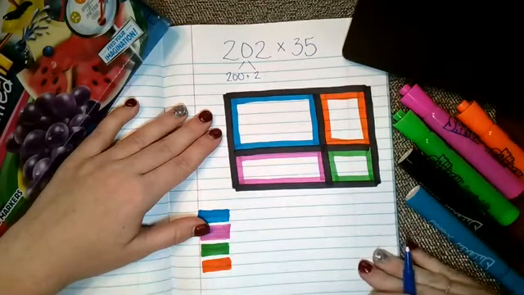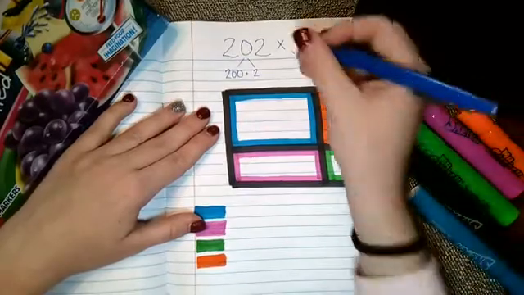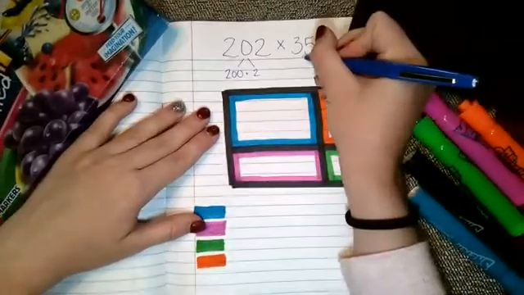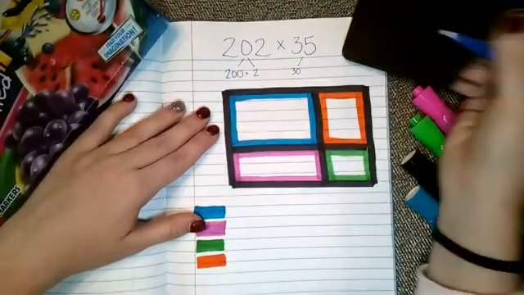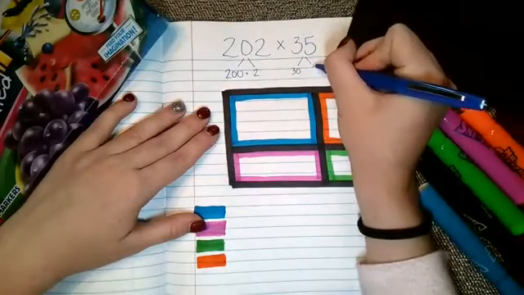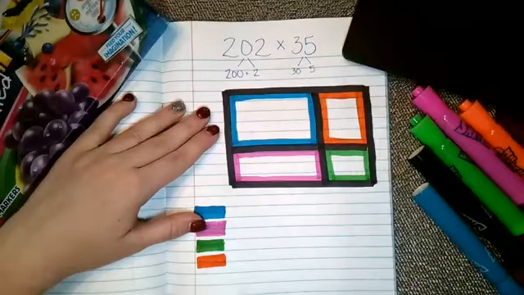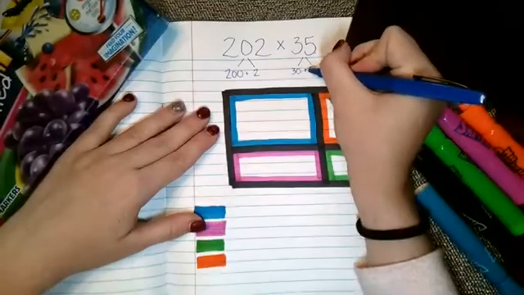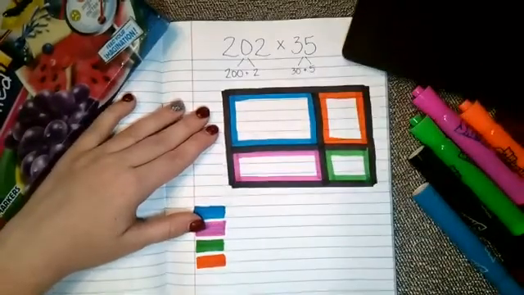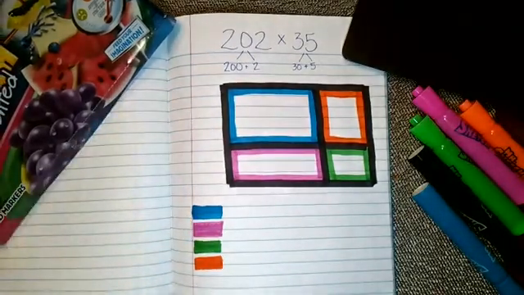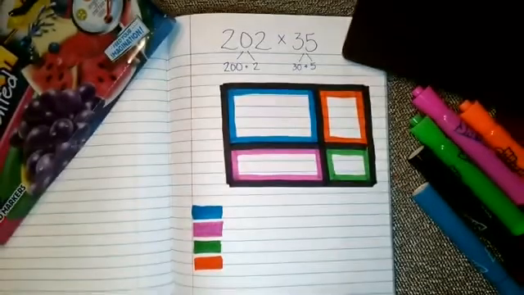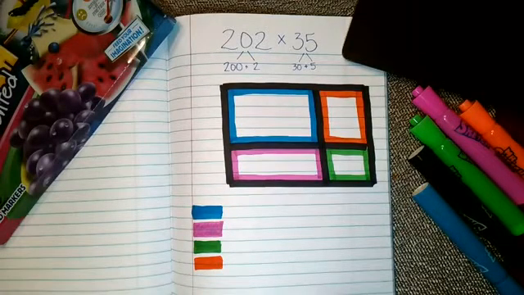Now I'm going to go ahead and expand 35. Looking at my tens place, I have a 3, which has a value of 30. And in my ones place, the 5 just has a value of 5. And again, I can check, yes, 30 plus 5 does equal 35. So now my two numbers that I'm multiplying have been expanded, and I'm ready to label my area model box.